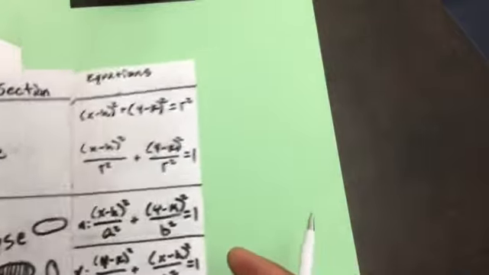Alright, in this video I'm going to go over how to write the equations from the parts. A big part of it is just knowing what information I'm giving you in order to write it. And so we're definitely going to use our foldable, because our foldable has a lot of information.